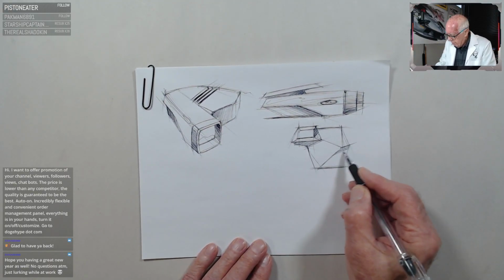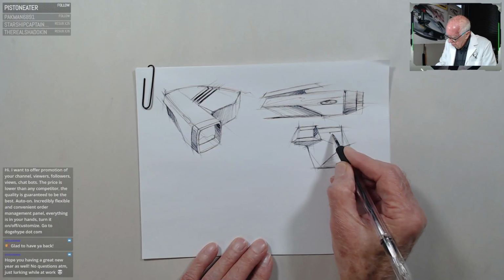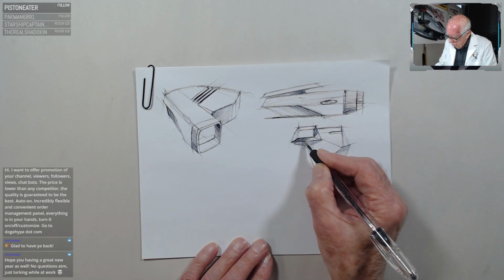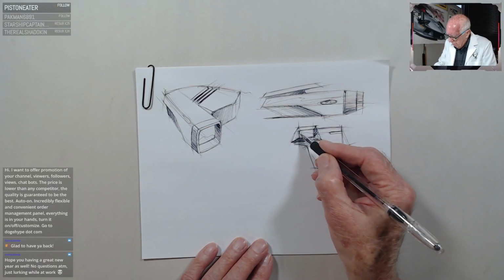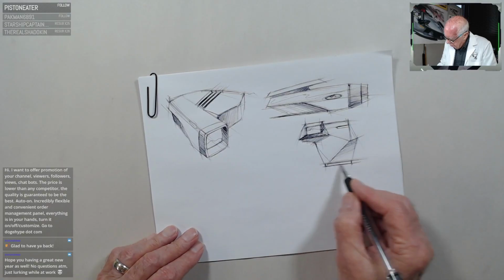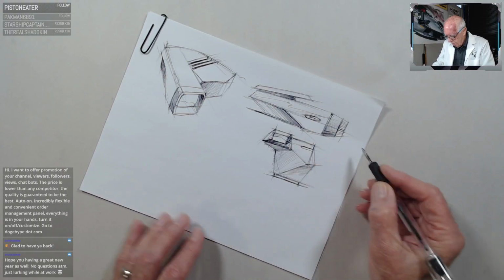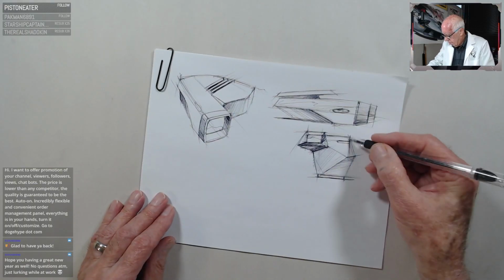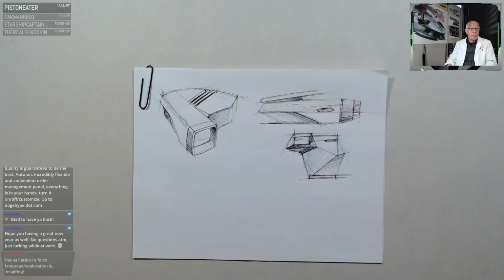Place here. Again, elevation study, just a real quick little thumbnail sketch.